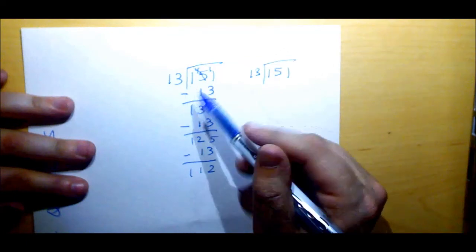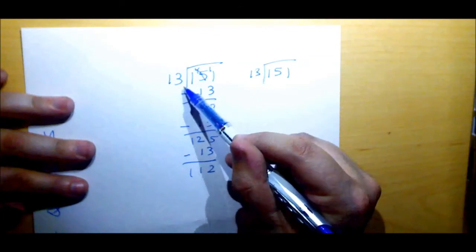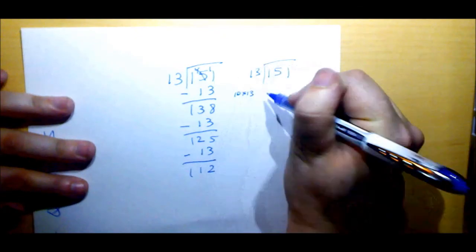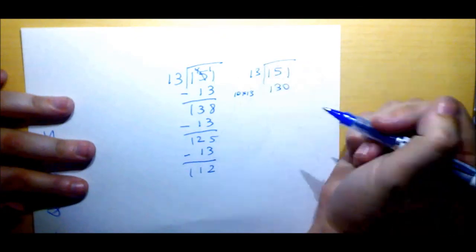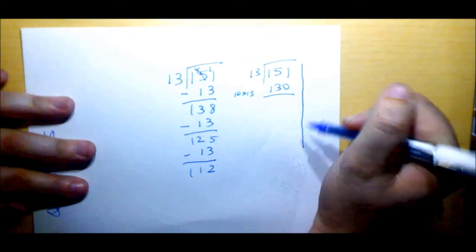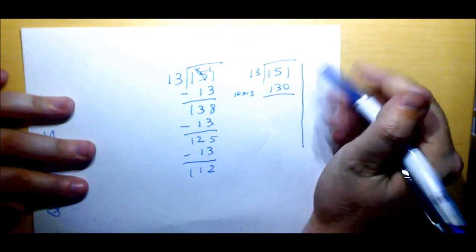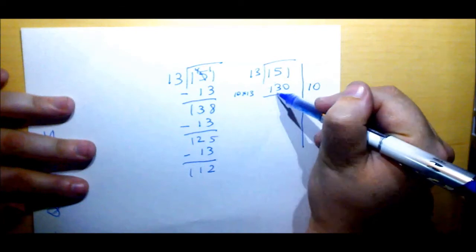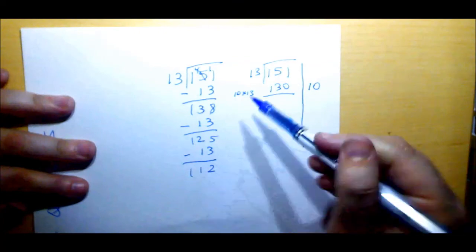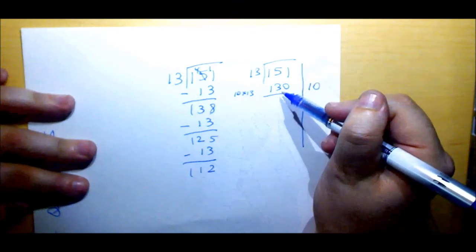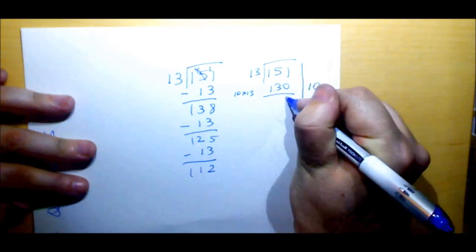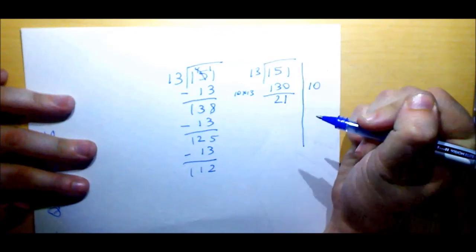Now, why 10? The reason we do it 10 at a time is because it's really easy to calculate 10 times 13. 10 times 13 is 130. You just add a 0 at the end of the 13, and there you have it. In order to keep track of how many times I subtracted 13, I'm going to put a 10 here. That means I subtracted 13 10 times. I just used a little shortcut. Instead of writing it 1, 2, 3, 4, 5, 6, 7, 8, 9, 10 times, I know 130 is 13 times 10, so I'm subtracting 10 13s. So I put a 10 here, and I subtract, and I get 21.